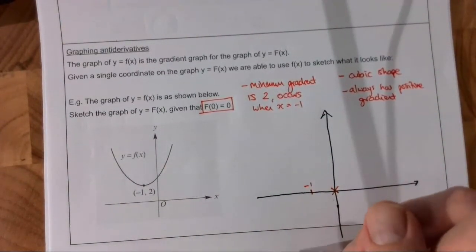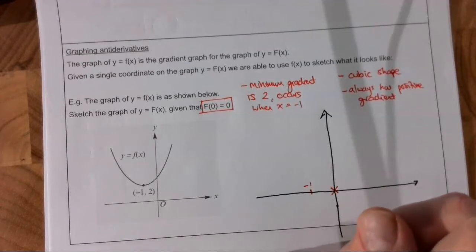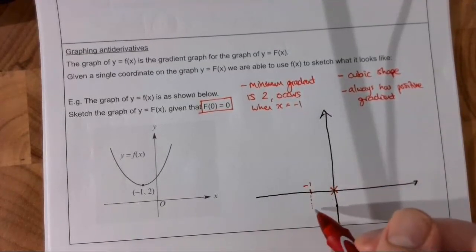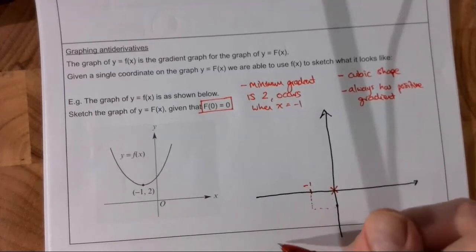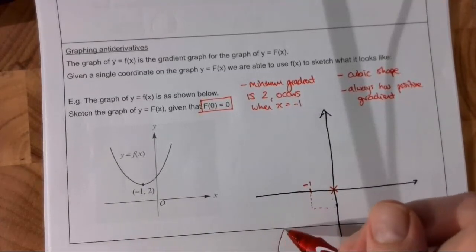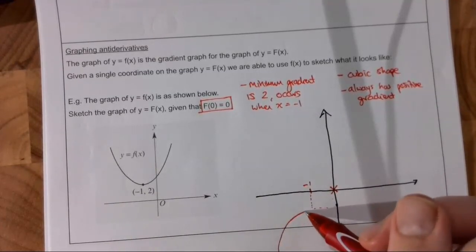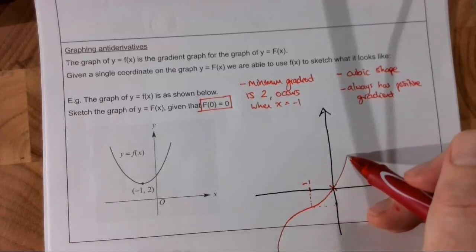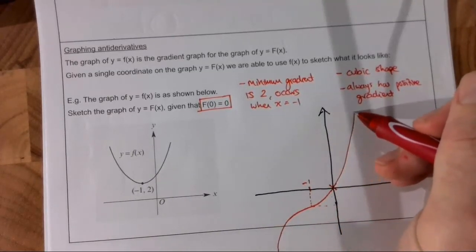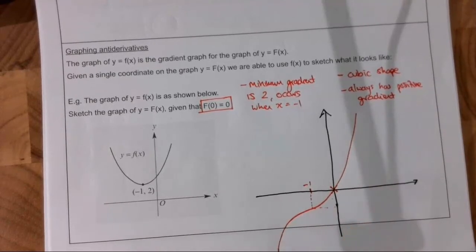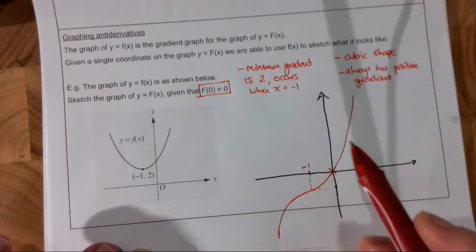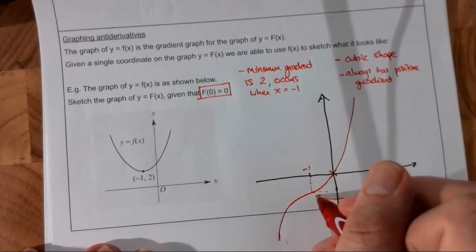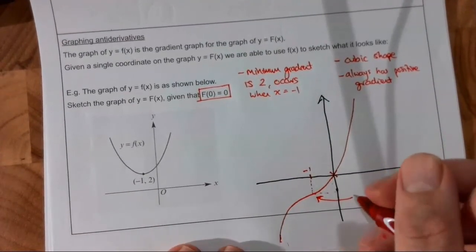So as I sketch it, I'm looking for a cubic shape, I'm looking for a point of inflection that is kind of level with this minus 1, that gives me a minimum gradient, and then I'm looking for an increasing and positive gradient after this point. So this sketch here is the best that I can do with the information I've got.